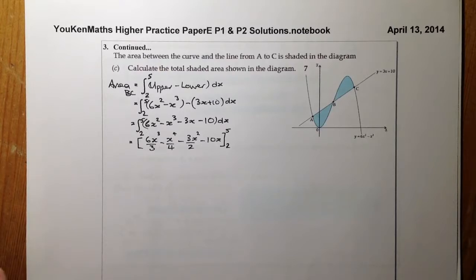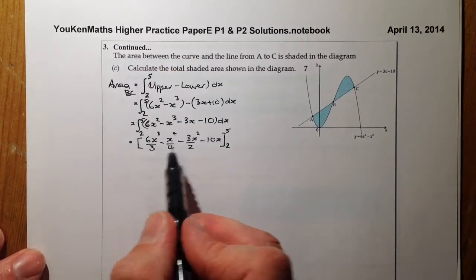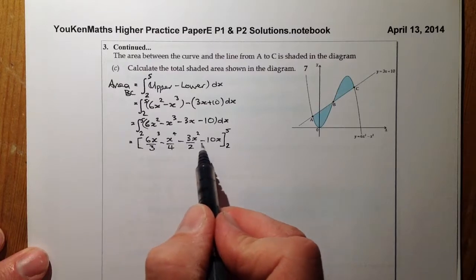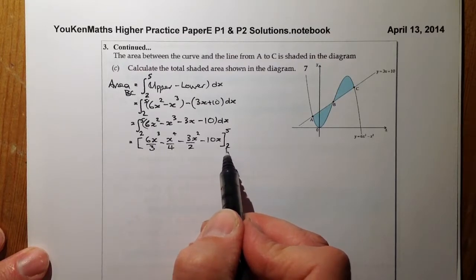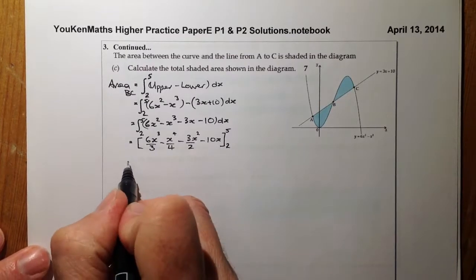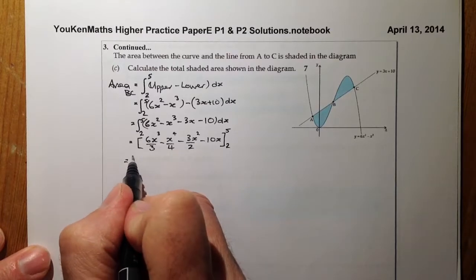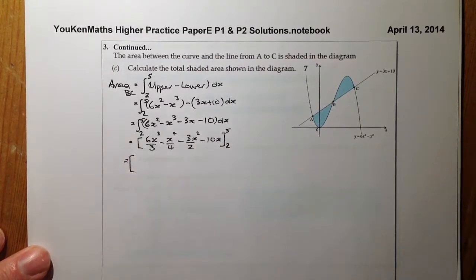Okay. Right, so what I'm going to do next is substitute a 5 into all of this, then I'm going to subtract 2 being substituted in there. Right, let's go ahead and do that now. So the first part is the 5 going in.